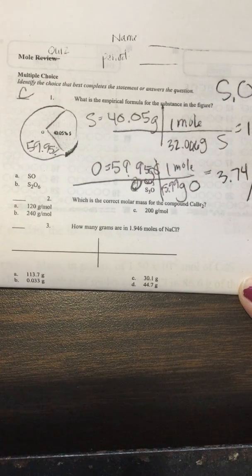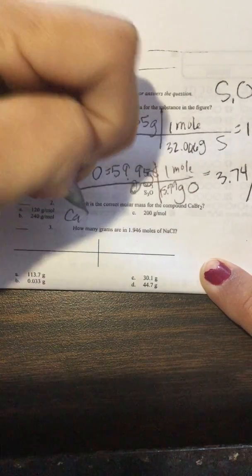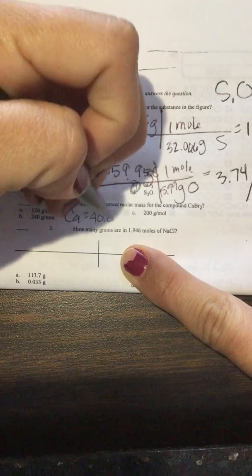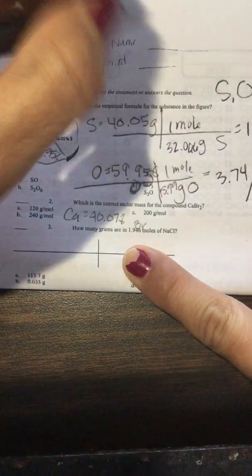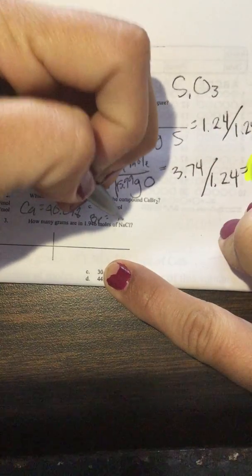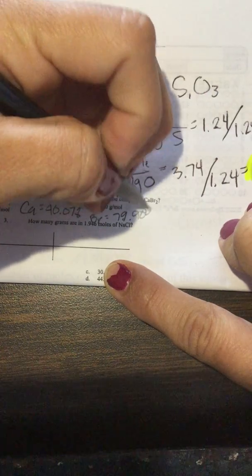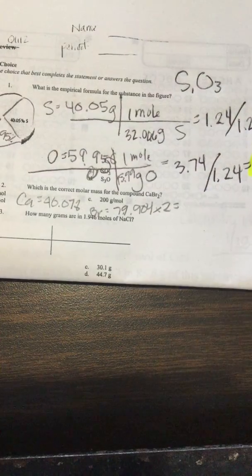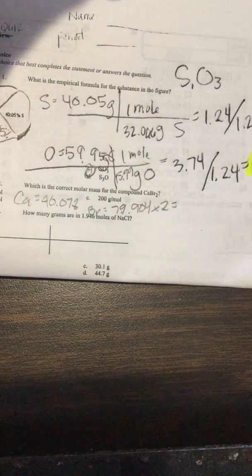Let's look at number 2, which is the correct molar mass for the compound CaBr2. So the mass of Ca is 40.078. And for Br, there's 79.9, so 159.